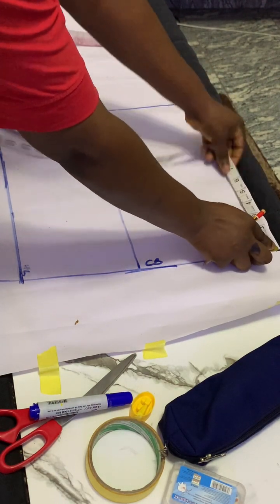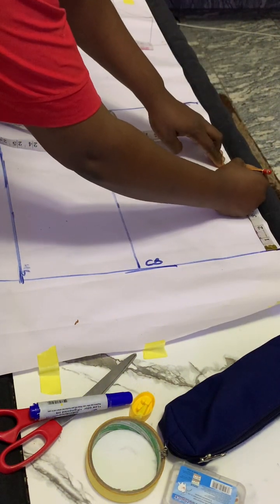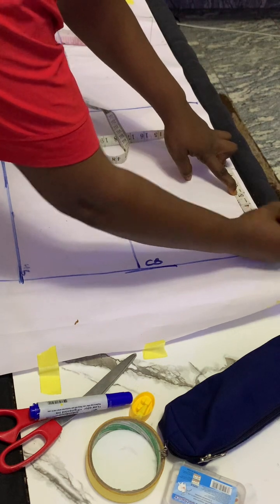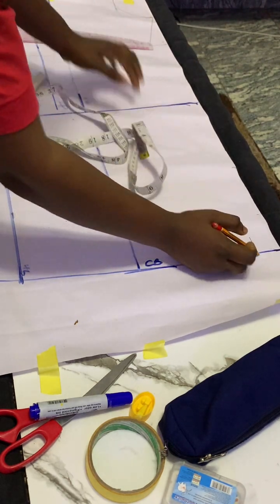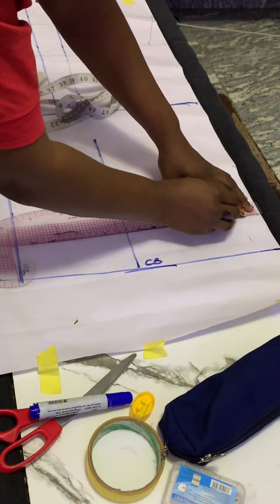So the neck width, the shoulder width, I'll be making it 7 as at the other place. I made it 7 also. Then the neck width is 3. Then the neck length for the back is 1.5. Then I'll use my curve ruler to just achieve this, as you can see.